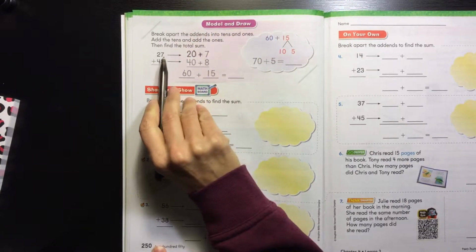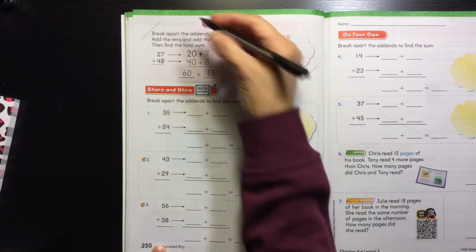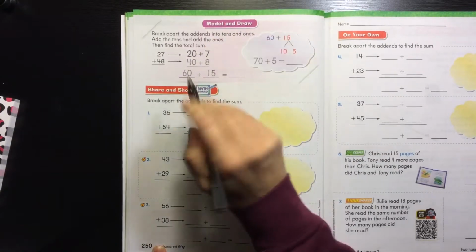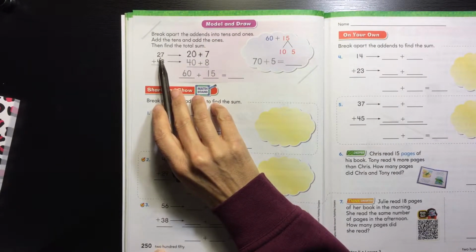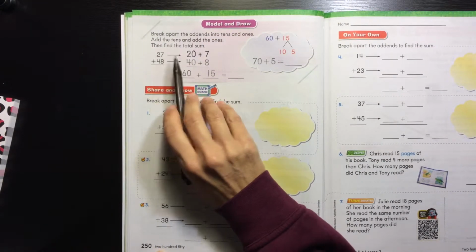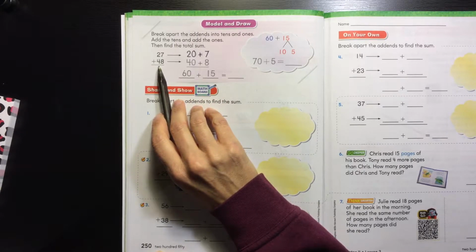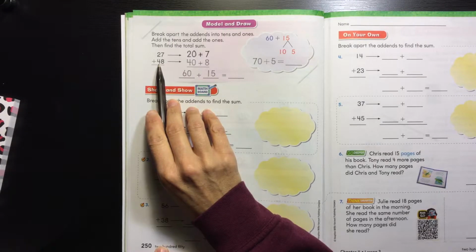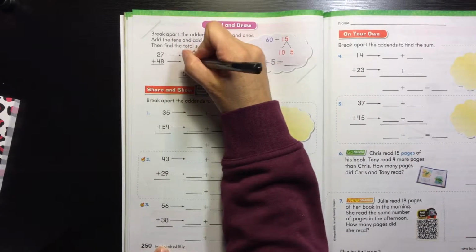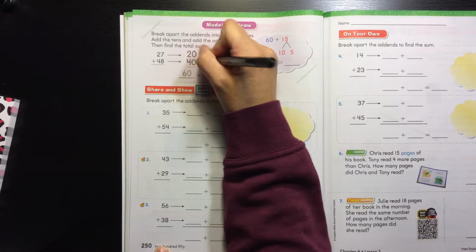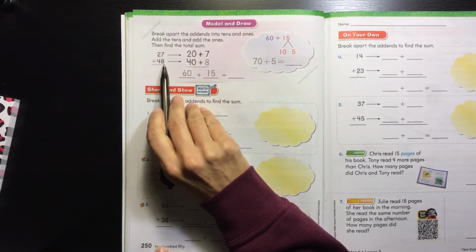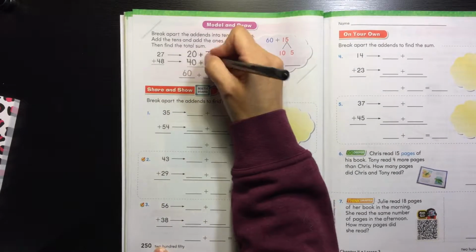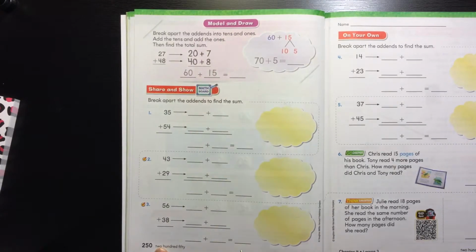Plus the value of 7 ones is going to be 7. All right, so we've broken apart our first add-in, 27. Next, we're going to look at the second add-in, 48. So to break apart 48, we know that 4 tens equals 40, plus the value of 8 ones. 8 ones, the value is 8. So go ahead and trace those.